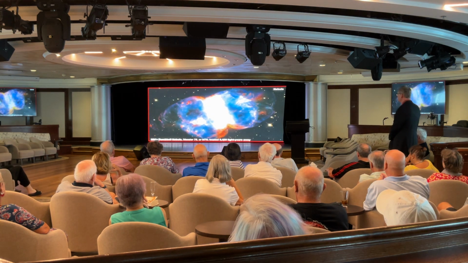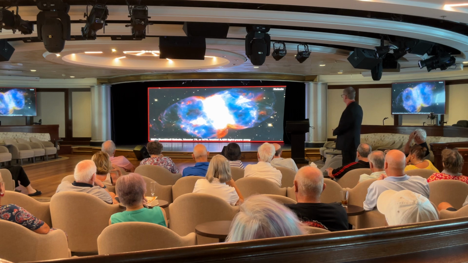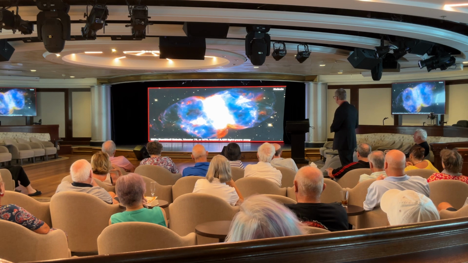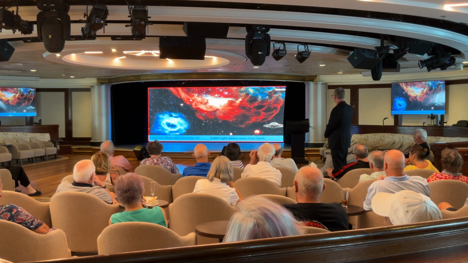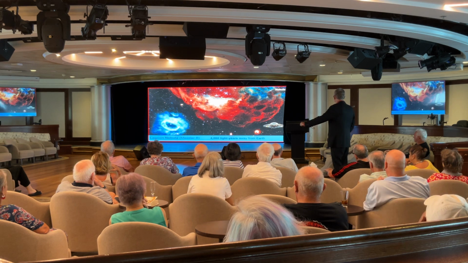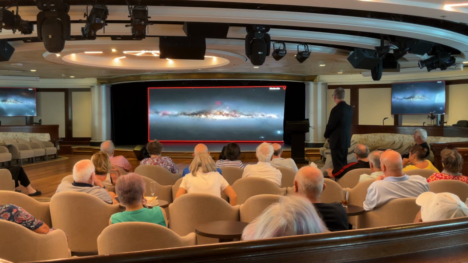Then we got some nebulas. These are things that have blown up. So there was a star right in here that's blown up, and we happen to see it flying apart. A couple more nebulas that are close to each other, about 4,000 light years away. Not sure what this is, but lost in space.